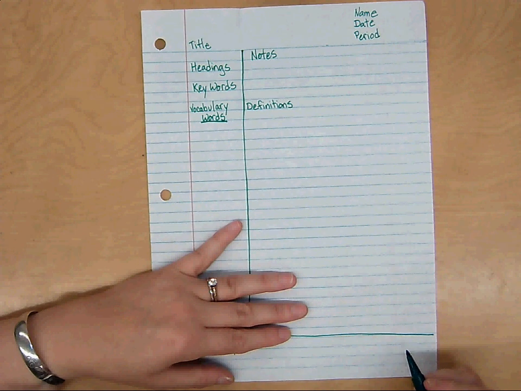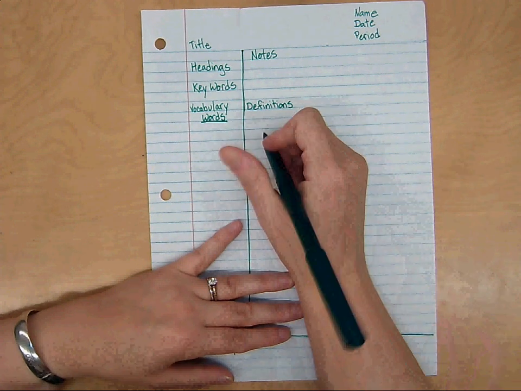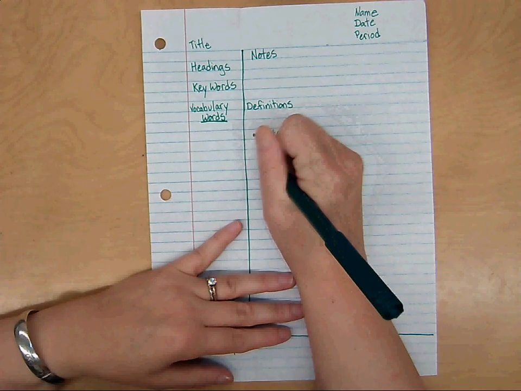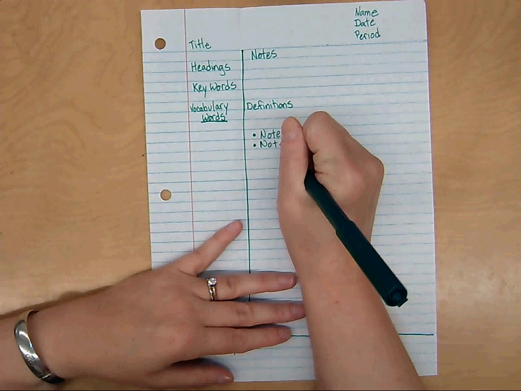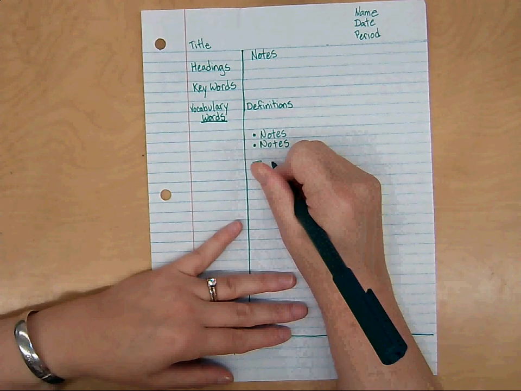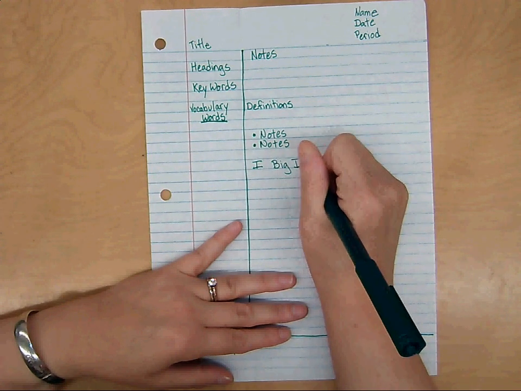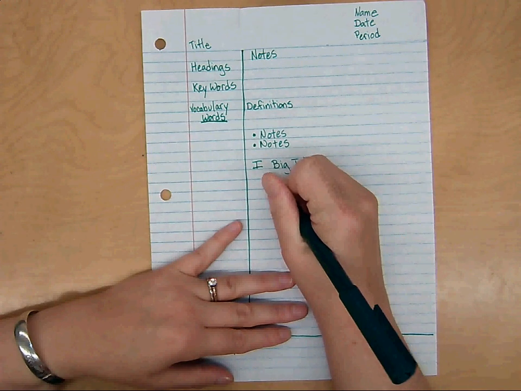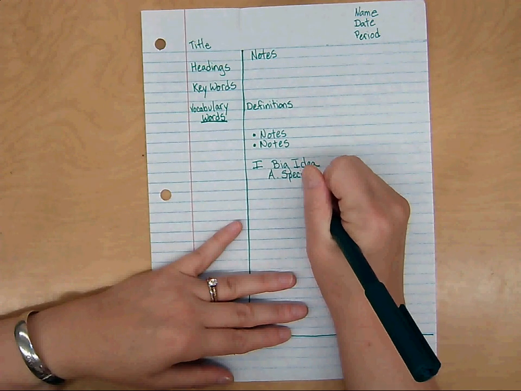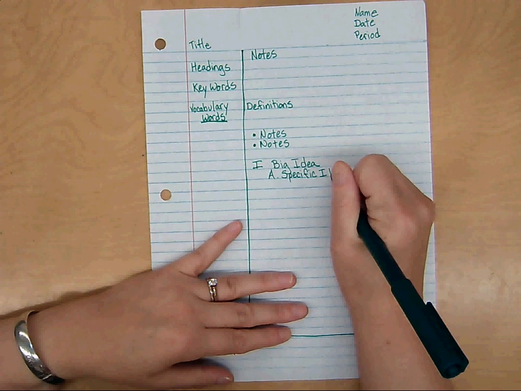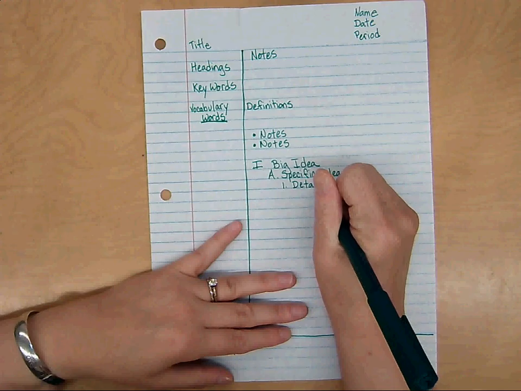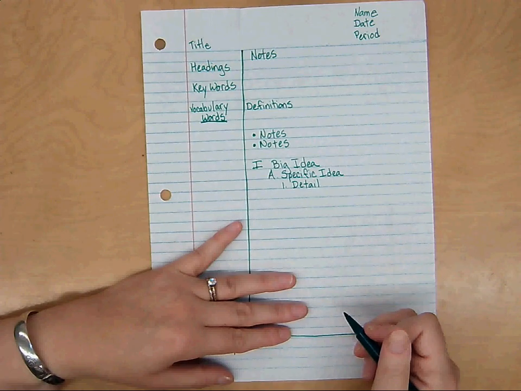There are different ways that you can take notes here. You could take notes in bullet form. You could take notes in outline form. You can even take notes in the form of pictures.